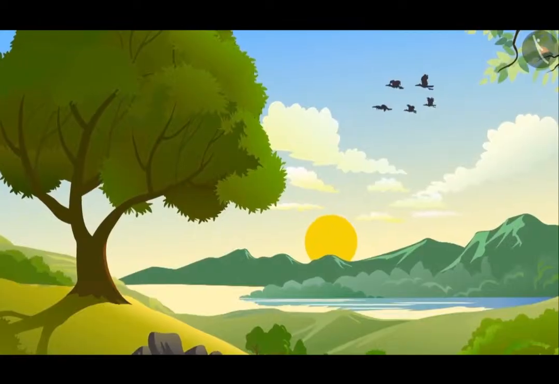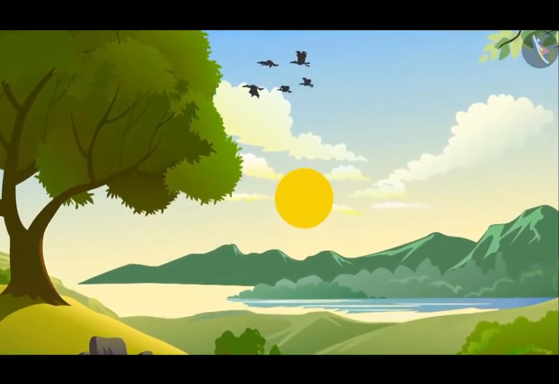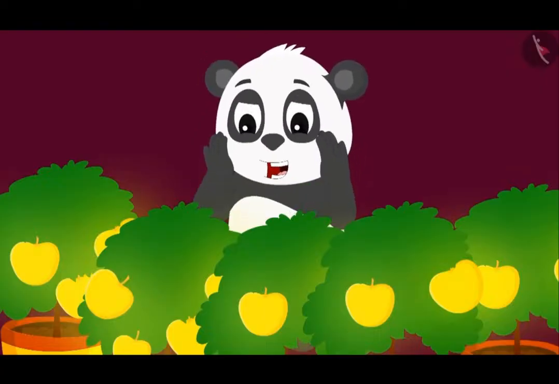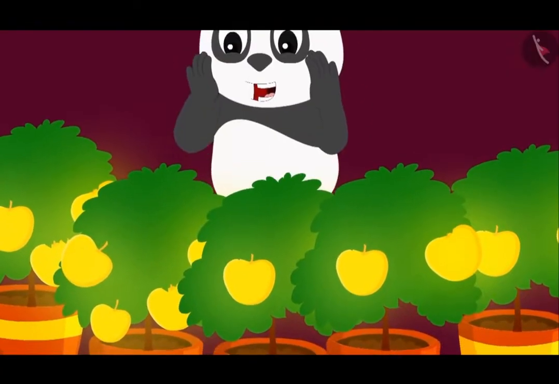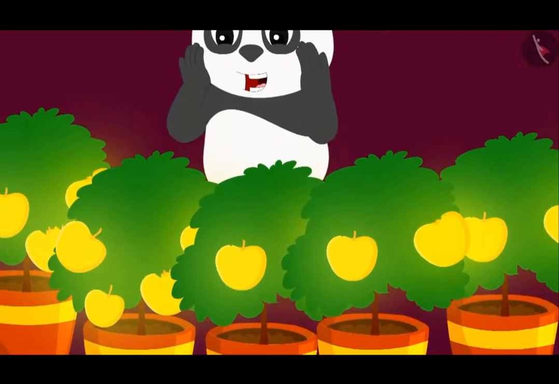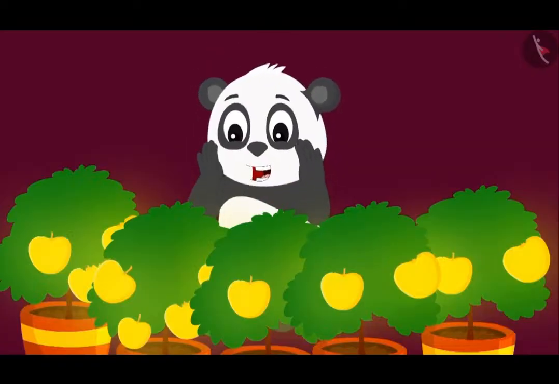The next day, Golu saw that big trees had grown from those seeds. When Golu saw the trees after a few days, he was unable to believe his eyes. Golden apples were growing on those trees. Golu was very happy to see this.